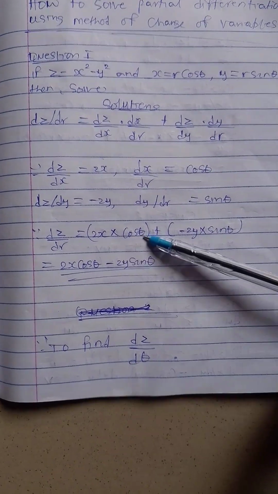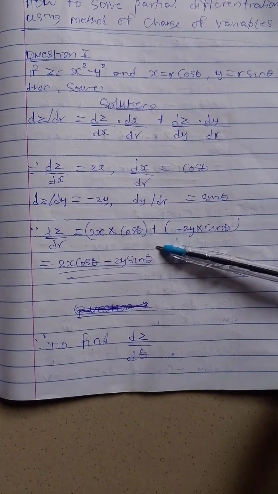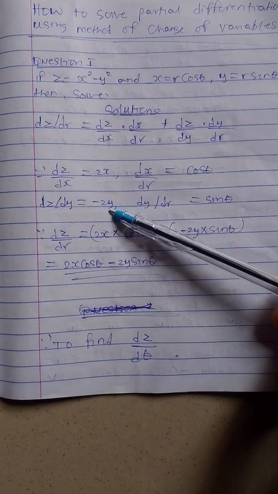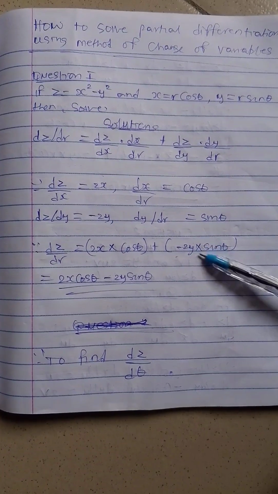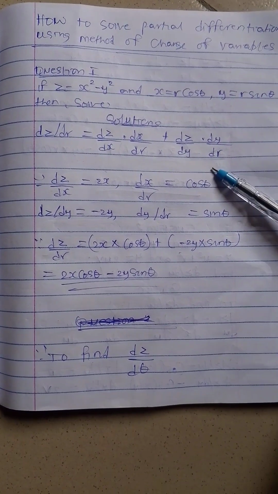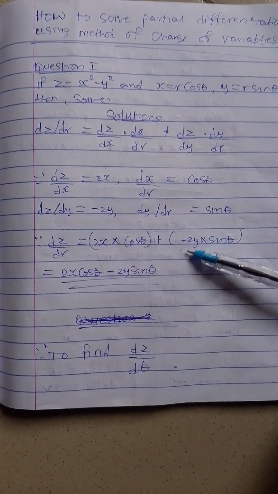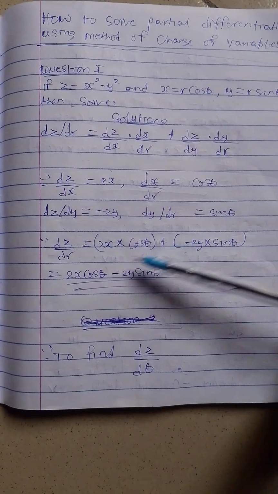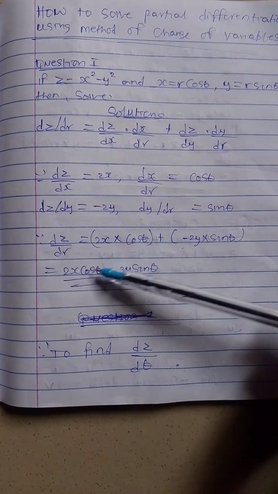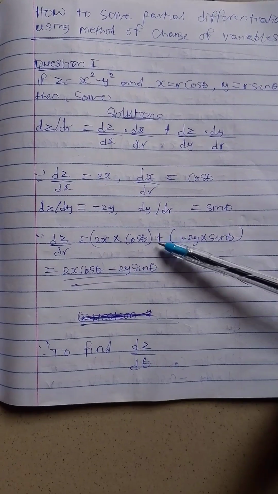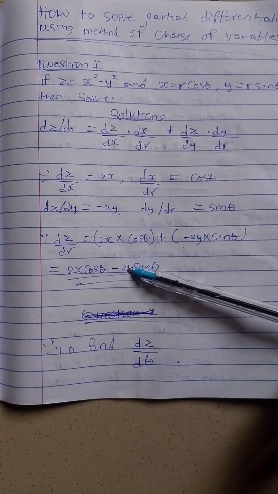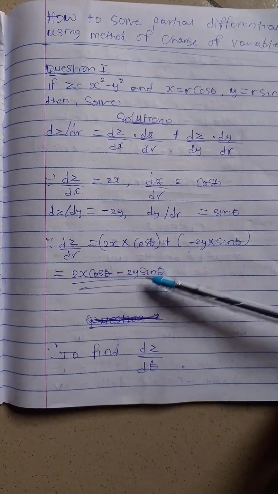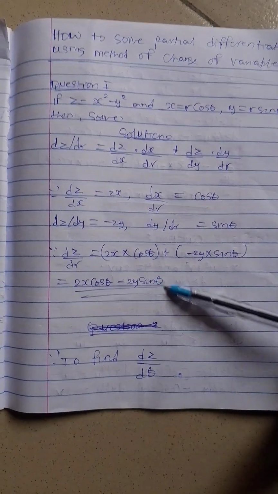That becomes 2s times cos theta, then plus what again? The ∂z/∂y was minus 2y. That becomes minus 2y times, now the ∂y/∂r is what, sin theta. That becomes minus 2y times sin theta. So if you multiply this, that will give me everything. This time this will give me 2s cos theta minus, if you check, this is plus times minus, same thing as minus. So that becomes 2y times sin theta, which is 2y sin theta. Okay, so that's the answer for this.